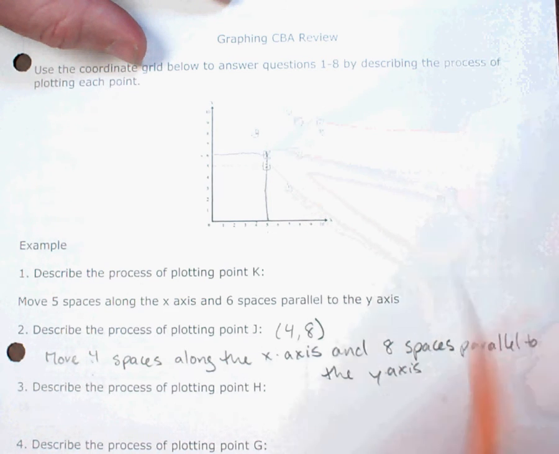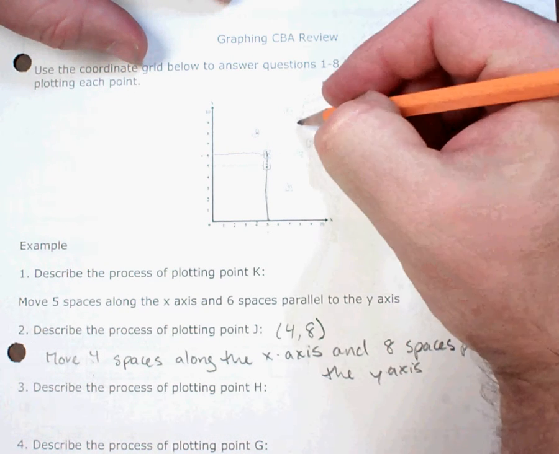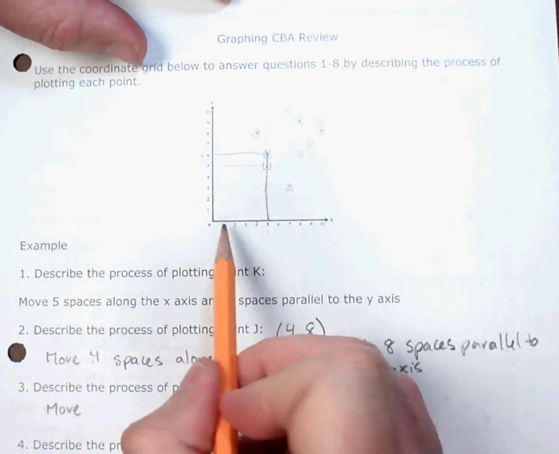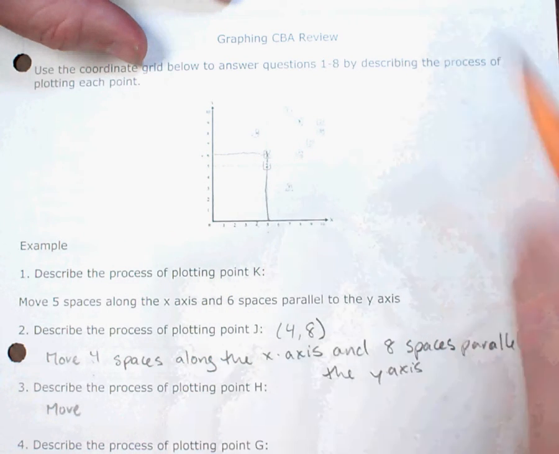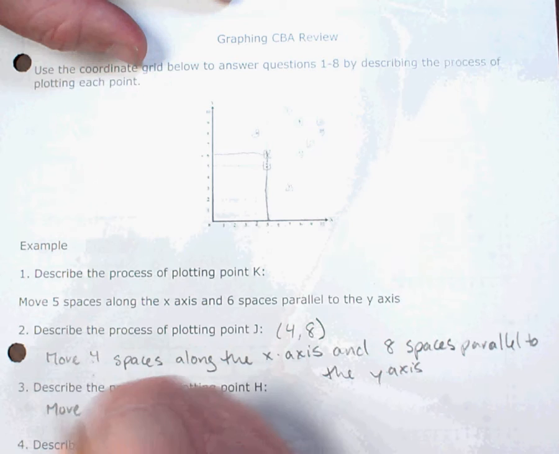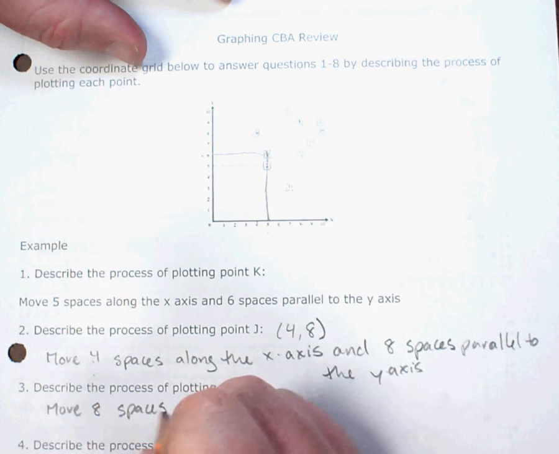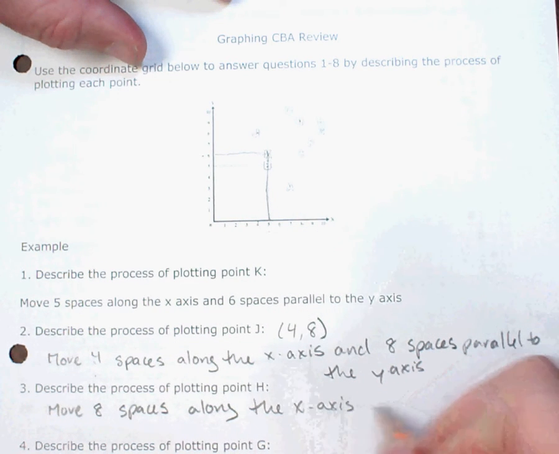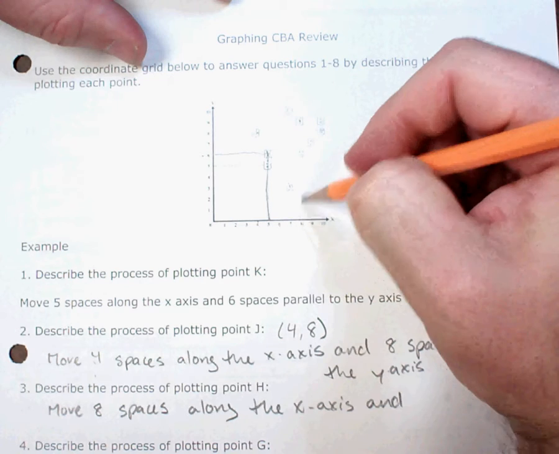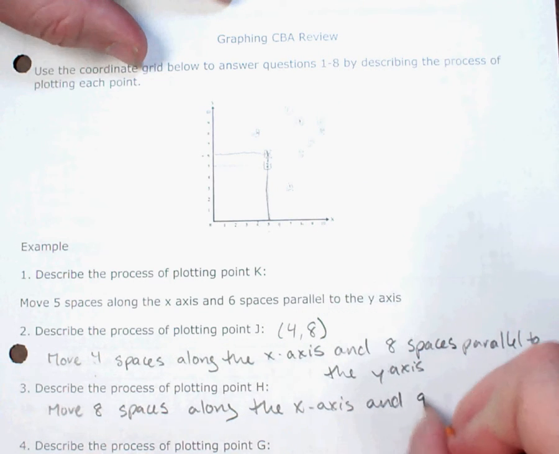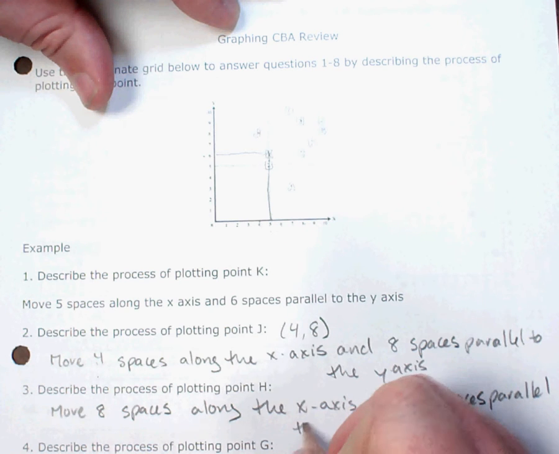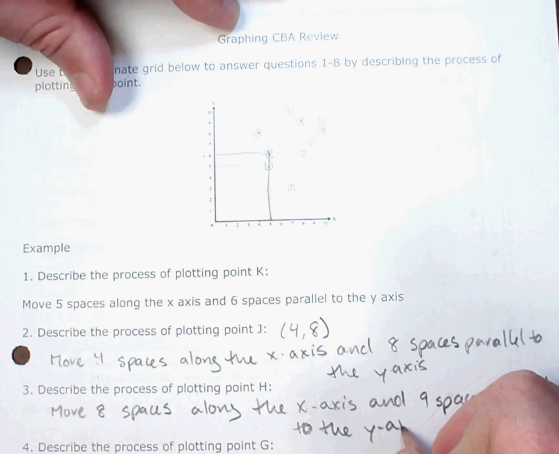Okay. Let's do one more. So for H, which here's H over here, we're going to move 1, 2, 3, 4, 5, 6, 7, 8 spaces along the x-axis and 9 spaces parallel to the y-axis.